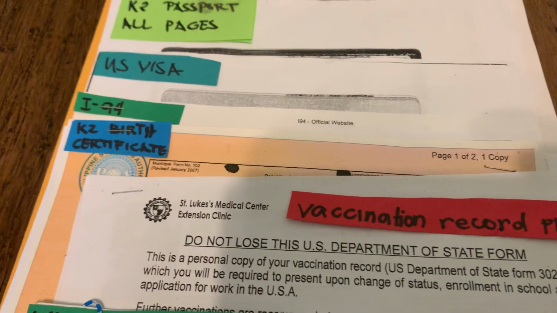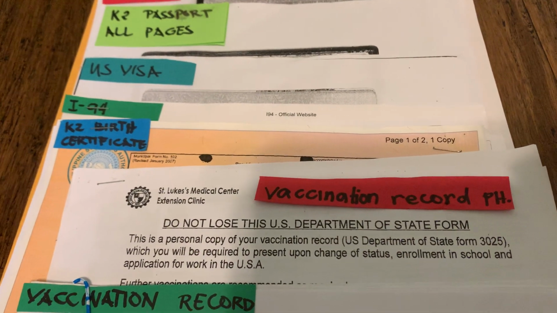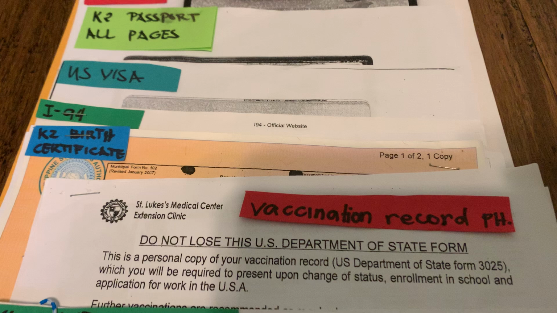Next is the vaccination record. So make sure the vaccination record that you have is from St.